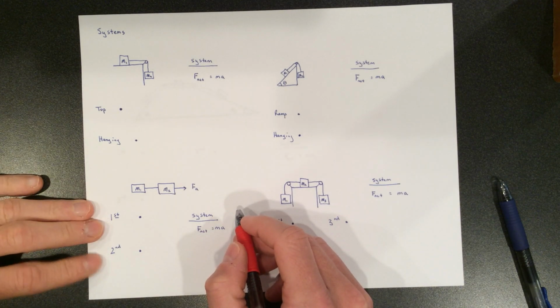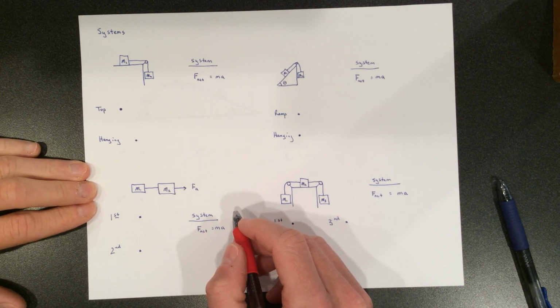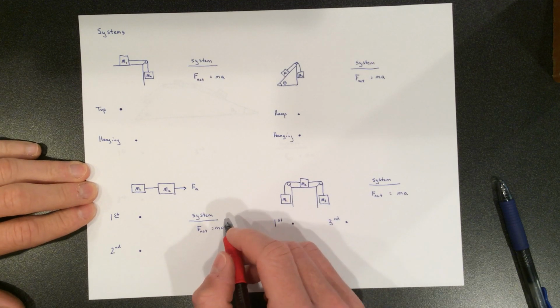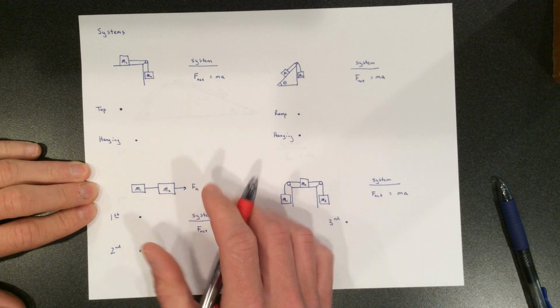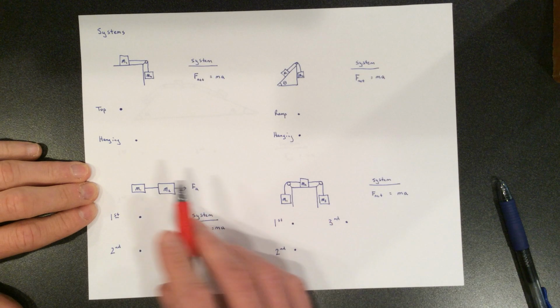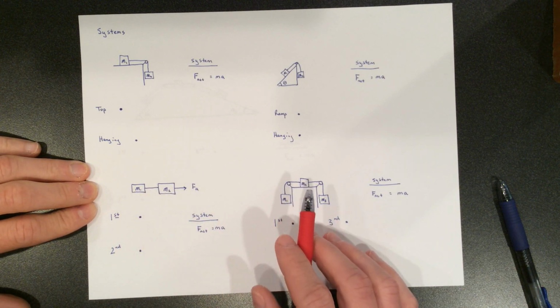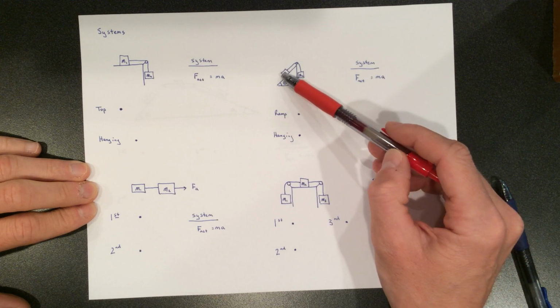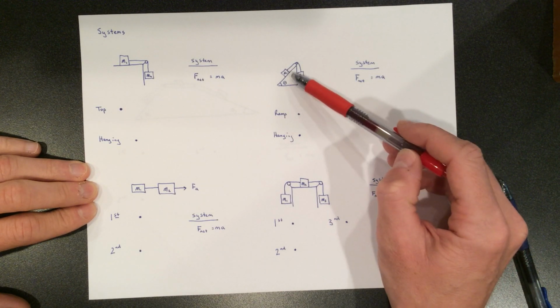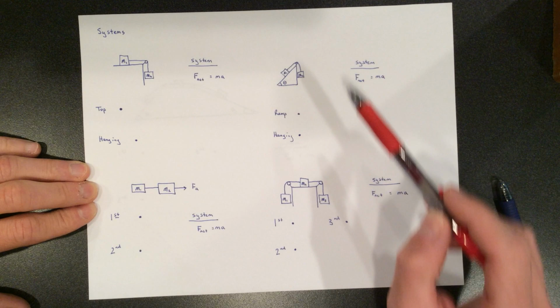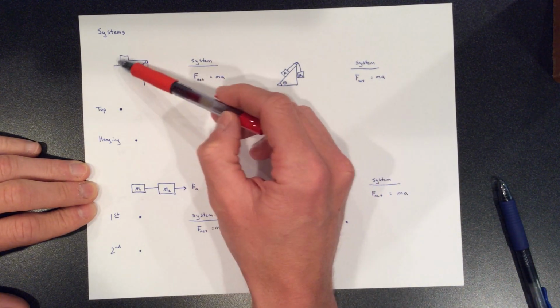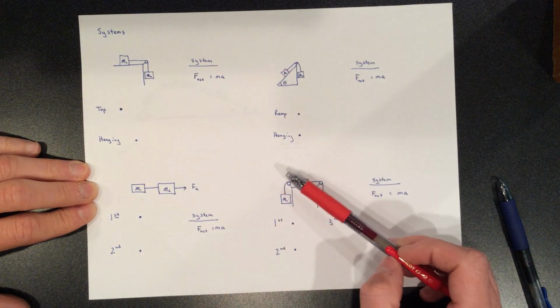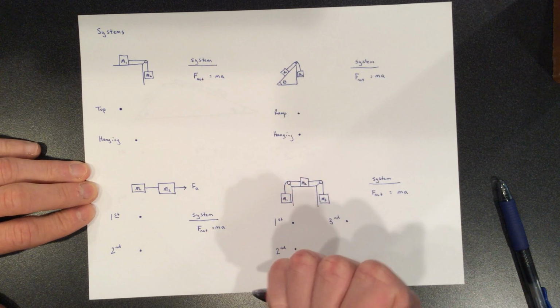Okay, let's look at systems. If you haven't watched or you're not comfortable with the analysis of looking at a single box, then this video is going to seem really fast for you. I'm going to assume that you're okay with looking at just this box, just this box, when I look at this system of a box on a ramp and a box hanging. So this one will be a little faster, given that I'm going to look at the system.